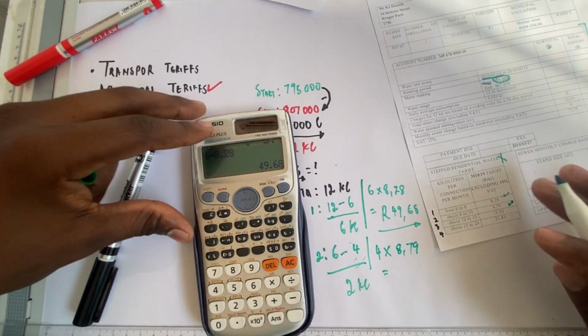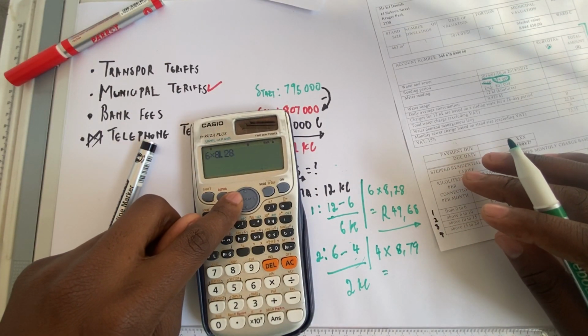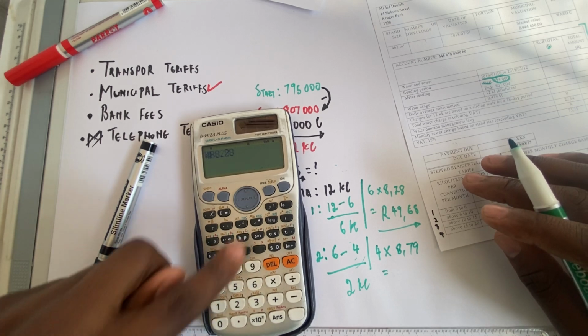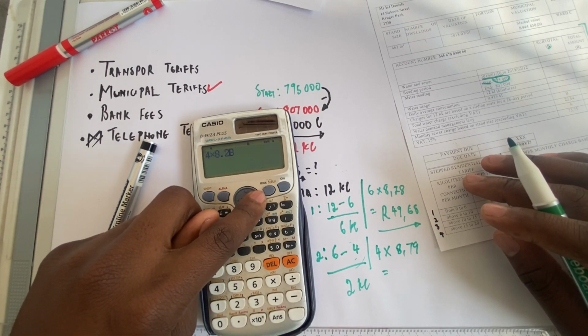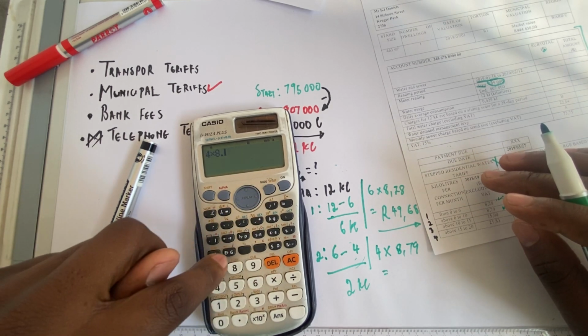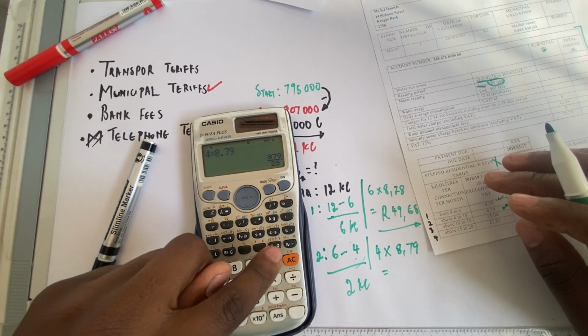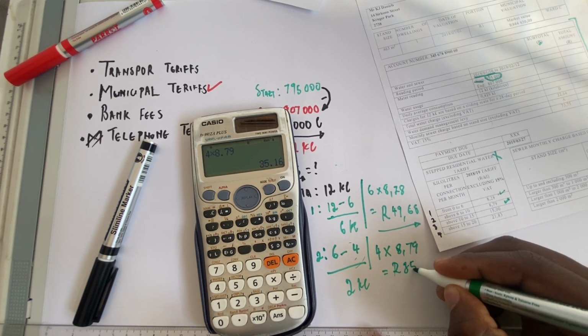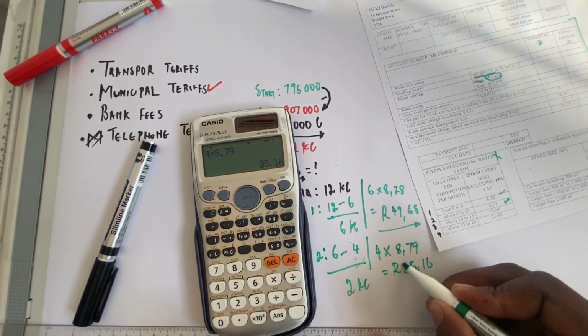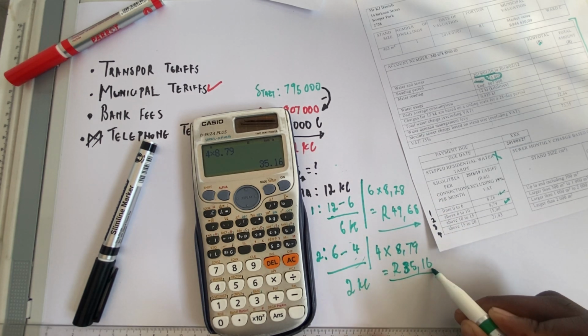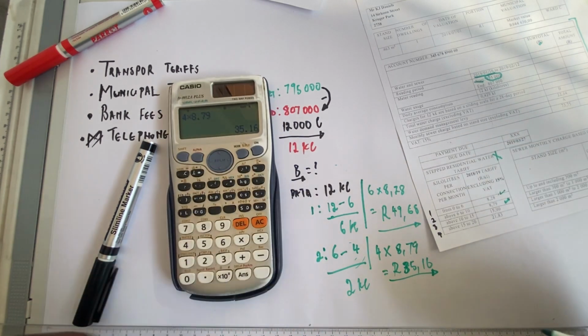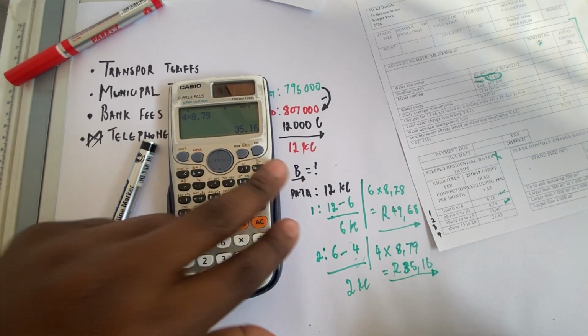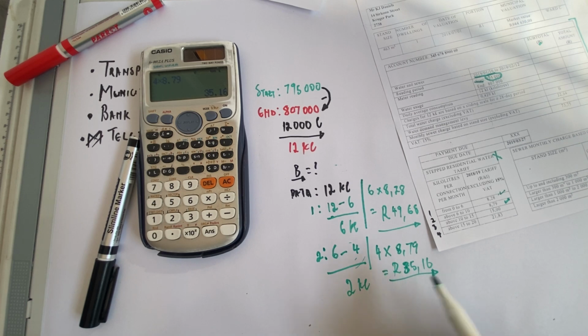We go and check it in the calculator. 4 multiplied by 8.79. I have 35.16. So now again, not forgetting that just because I have this much, I still have some kiloliters left.